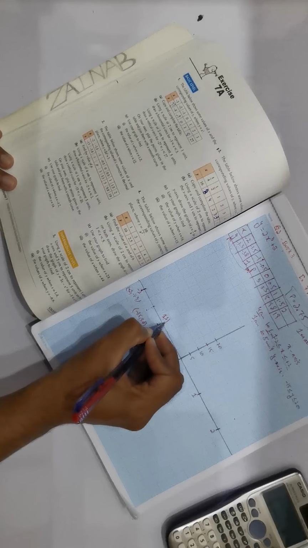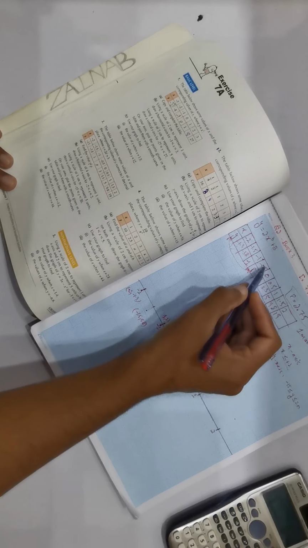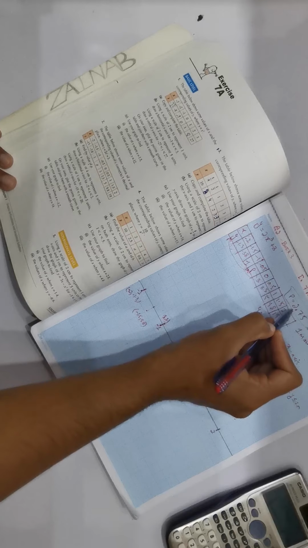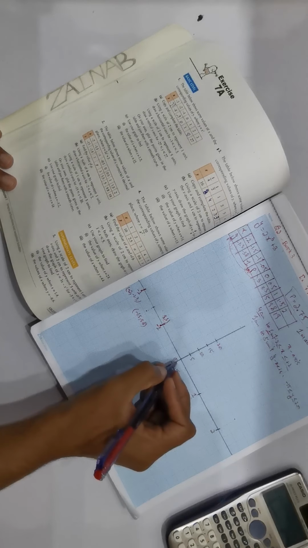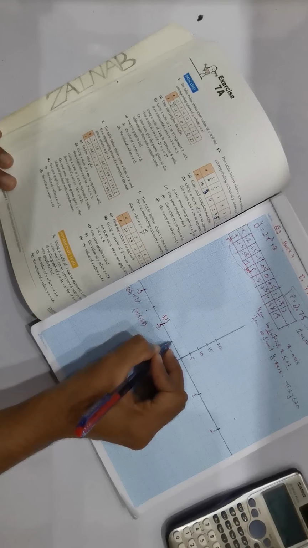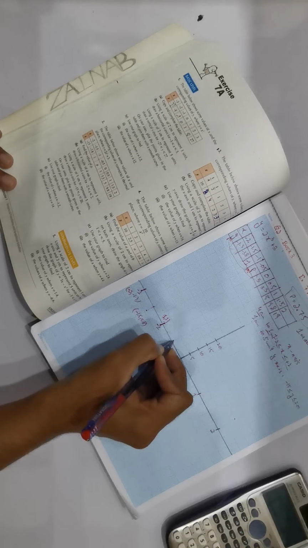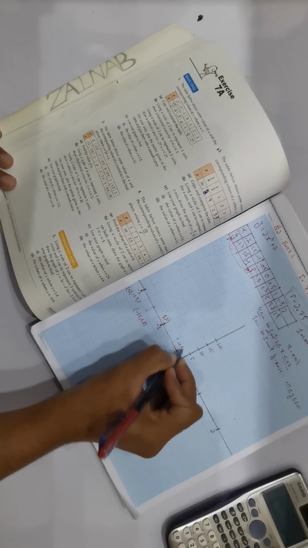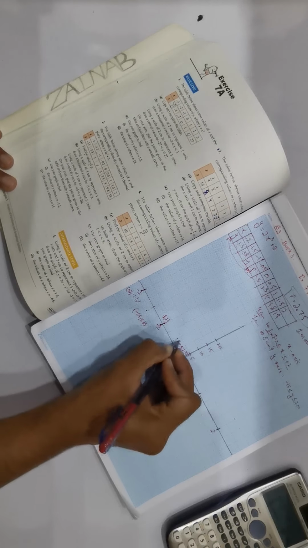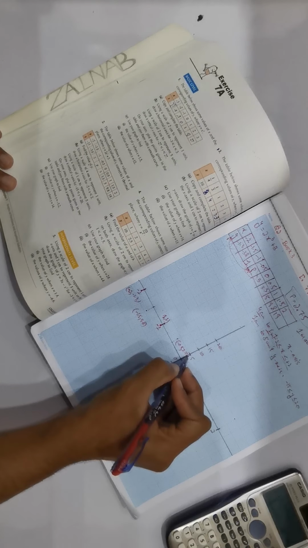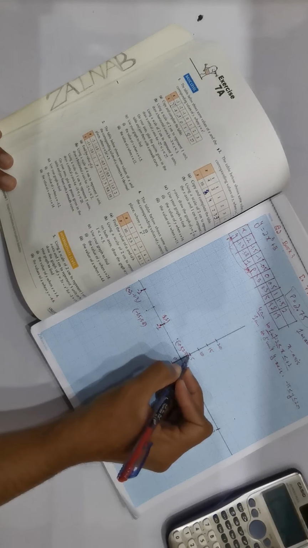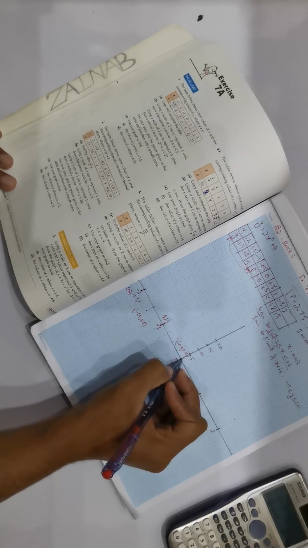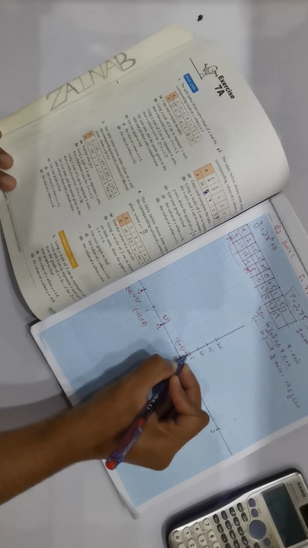Then we have minus 0.5 and p, and you have seen that we have already calculated p as 2.75. Minus 0.5 over here, and then p is 2.75. Then we have 0 and 3.